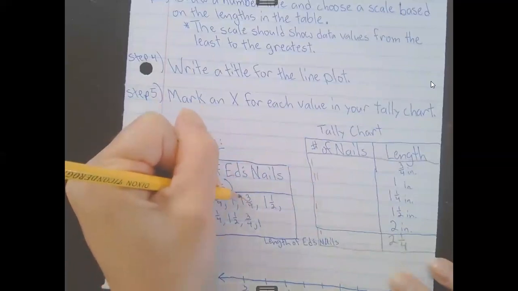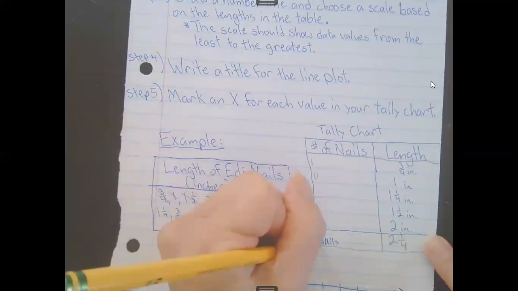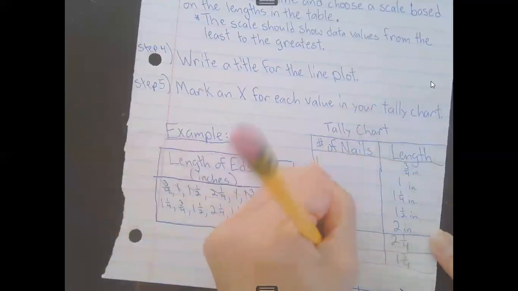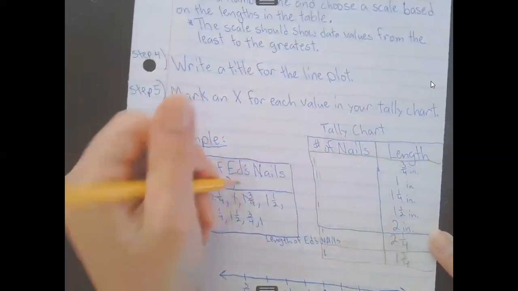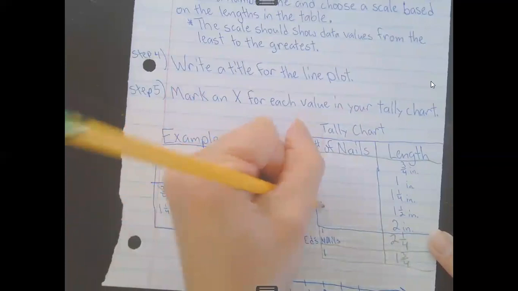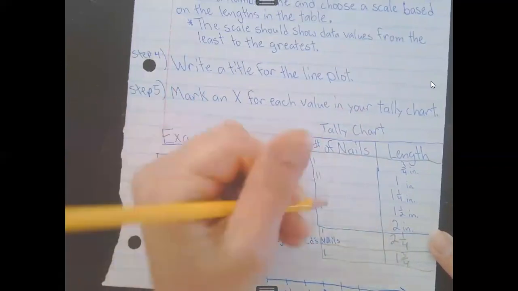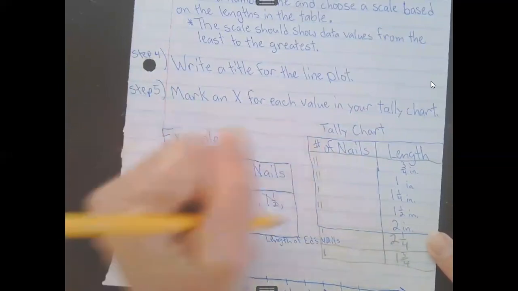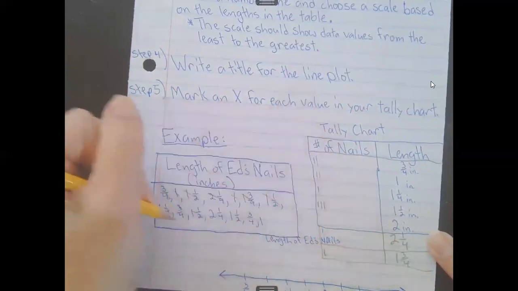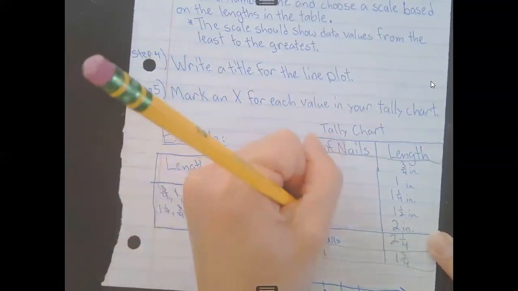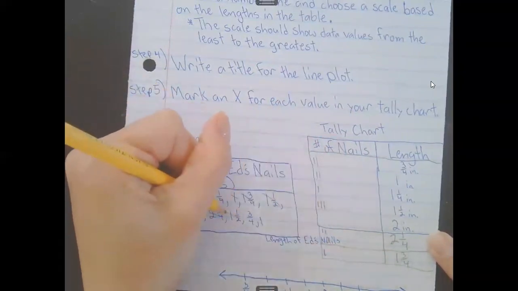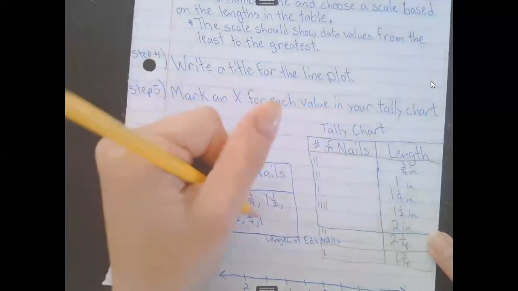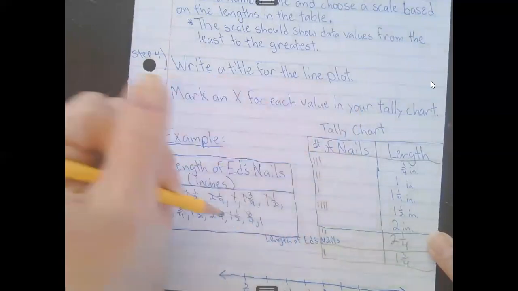1 3/4. I will add another one right here. Okay. 1 1/2. 1 1/4. 3/4. 1 1/2. 2 1/4. 1 1/2. 3/4. 1.